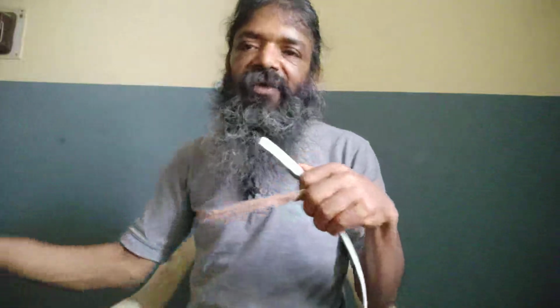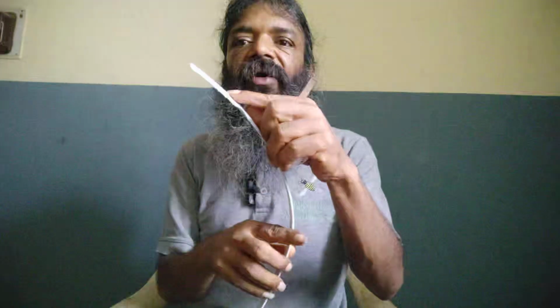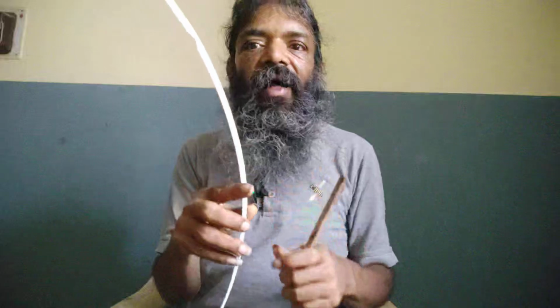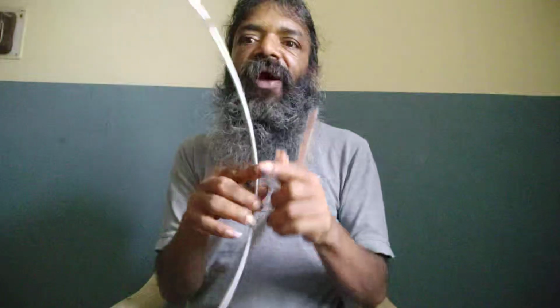Now, if this is the vector, then the vector is applied on this object and the object is moving in a curve, not in a straight line. And this force, the vector force, keeps changing everywhere in magnitude and direction. Whereas this is also not a straight line.